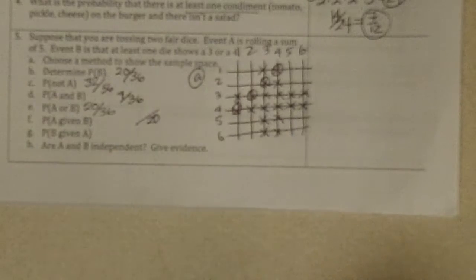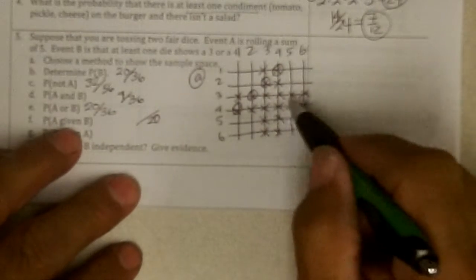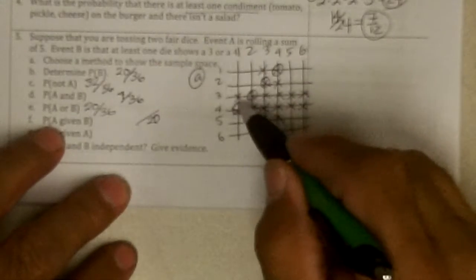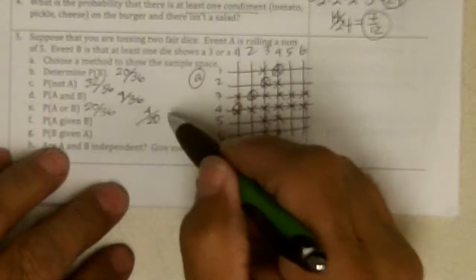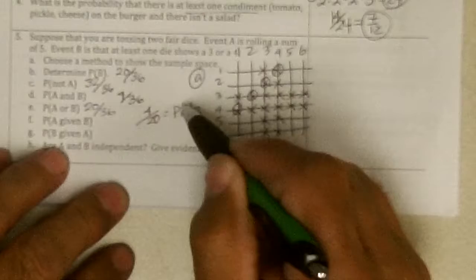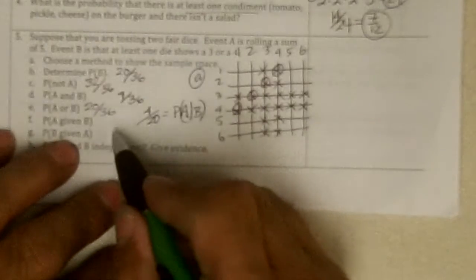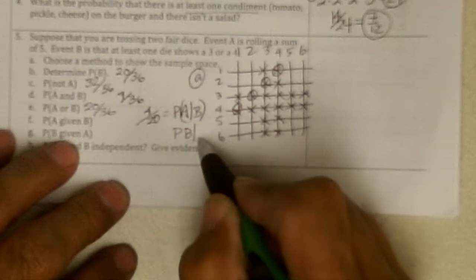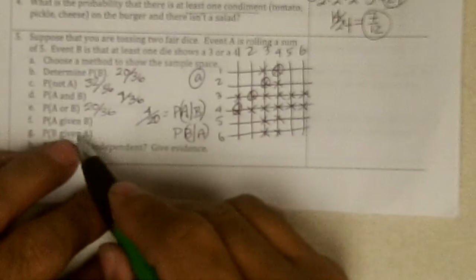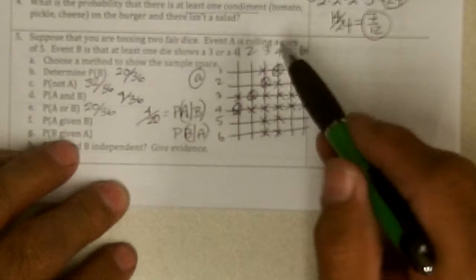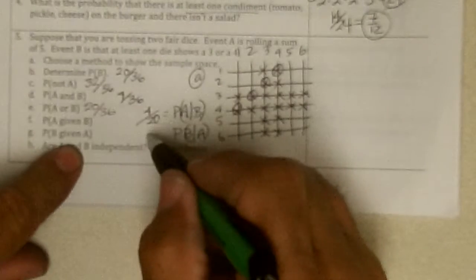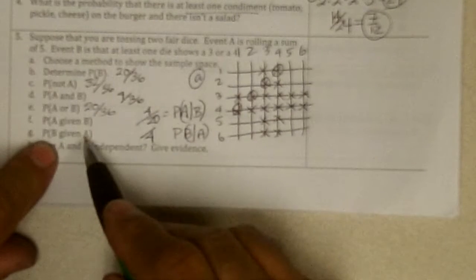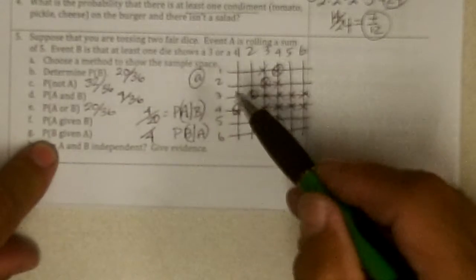And how many of those 20 have 3 or 4, and how many have A? 4. So that's the probability of A given B. Now the probability of B given A. How many ways are there to get A? And A was a sum of 5. There's 1, 2, 3, 4. So the denominator's 4. And how many ways are there to get B if you know you have an A? Well, all 4 of them.